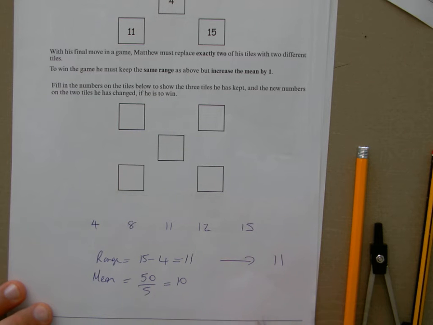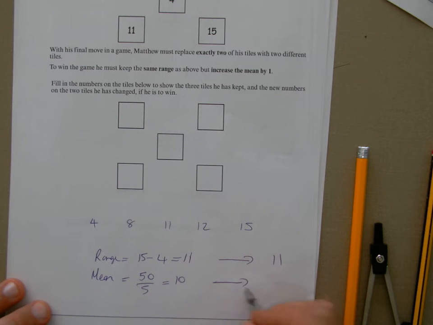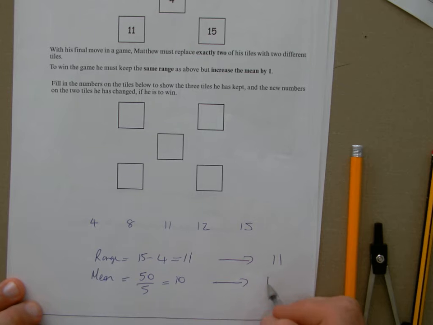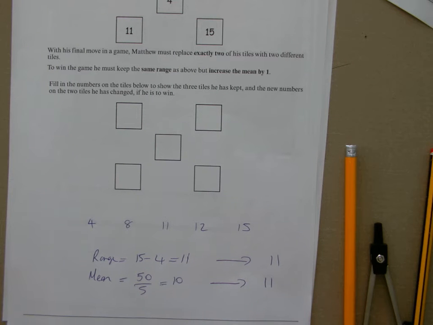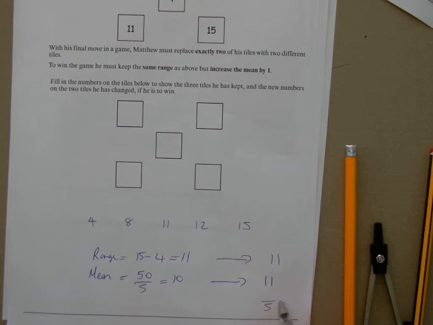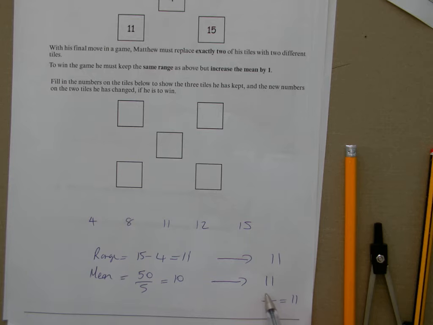We want to keep to 11, but we want to increase the mean by 1, so the mean will become 11. In order to increase the mean by 1 to get 11, we need the average to be 11. So when we divide by 5, we want that to come out to be 11, yeah? Because remember with the mean, add them all up, divide by 5, that's how many are there, comes out as 11. So what number must we have on the top?